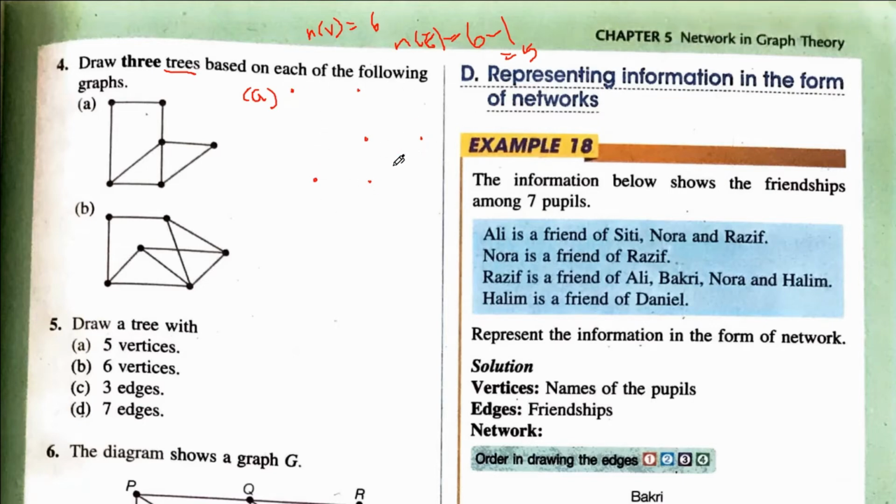Okay, so first one, we can draw like this. 1, 2, 3, 4, 5. Okay, so this is our first tree. I have 6 dots and 5 lines on it. So first we draw out 6 dots. 1, 2, 3, 4, 5, 6.